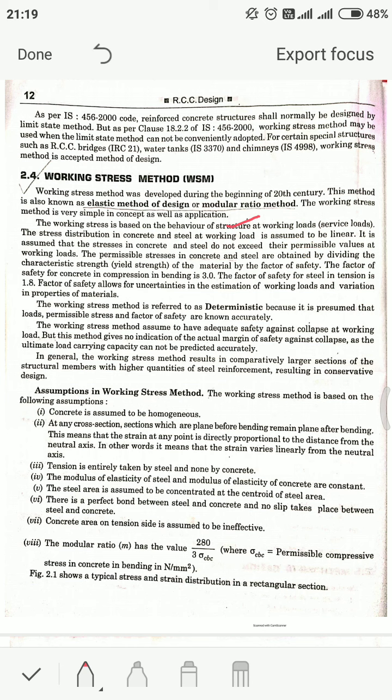It is assumed that the stress in the concrete and the steel does not exceed their permissible values at the working load. So here you can see that in this method, it is assumed that the values of the stress in the steel and concrete will not exceed the permissible or maximum values, but in actuality it increases, and when it increases the structure fails. The permissible stresses in the concrete and the steel are obtained by dividing the characteristic strength of the material by the factor of safety.